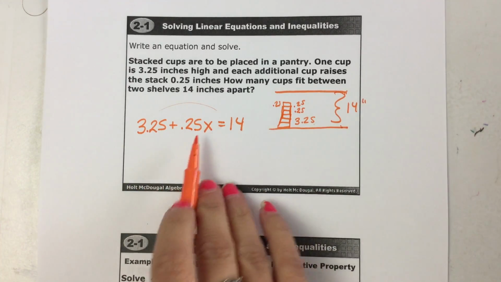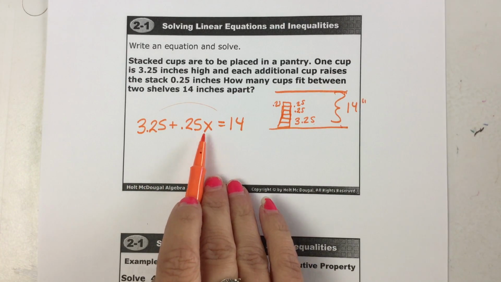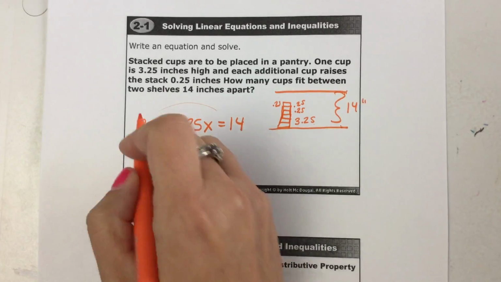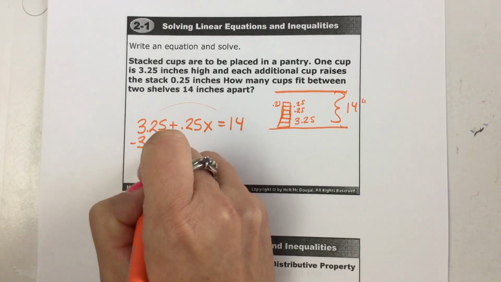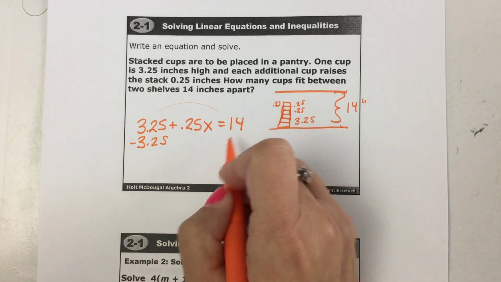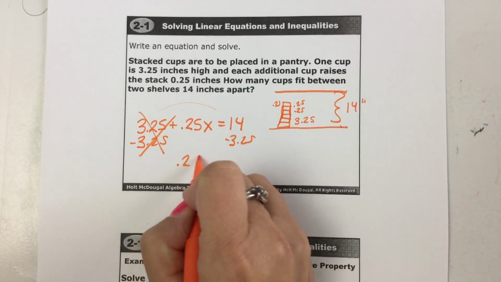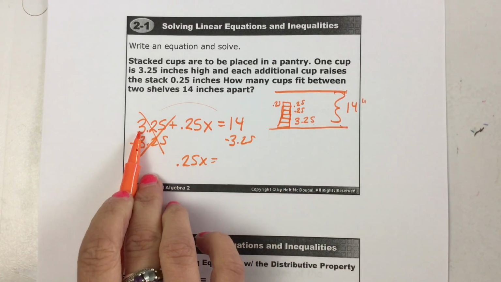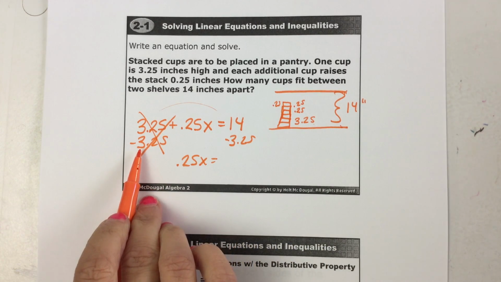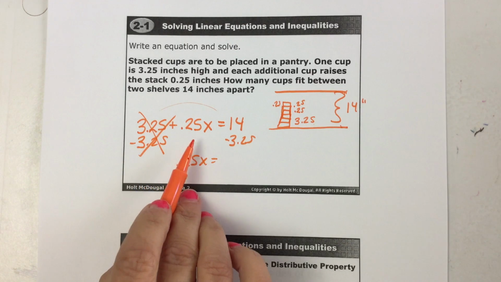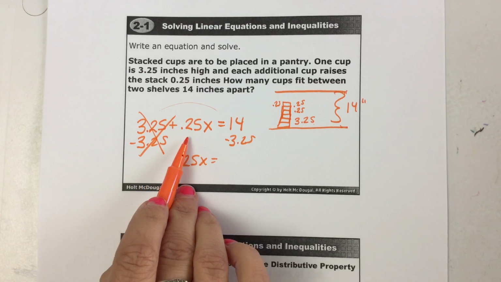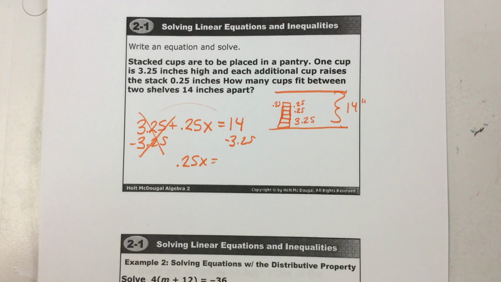If I want to solve this, whatever's on the same side of the equation as x but not touching, that's what we want to move first. In order to undo a positive 3.25, I need to do the opposite, which is subtract it. When I take 3.25 and I minus 3.25, this cancels. What I have remaining is 0.25x. I had 14 inches.